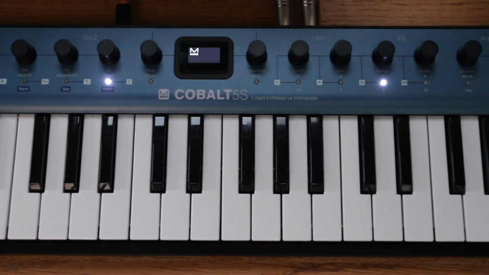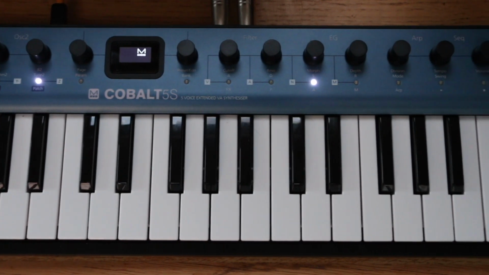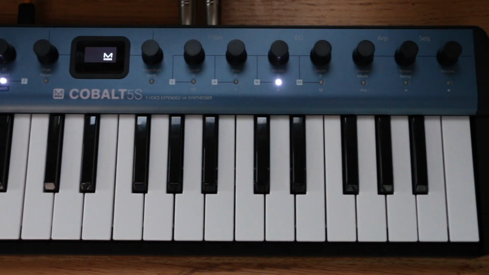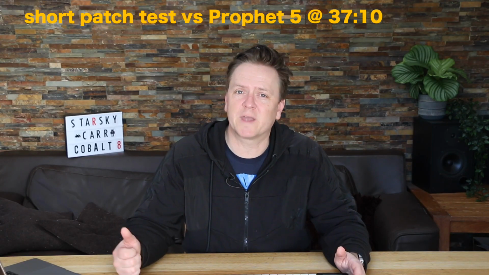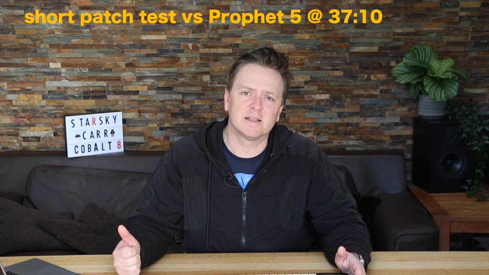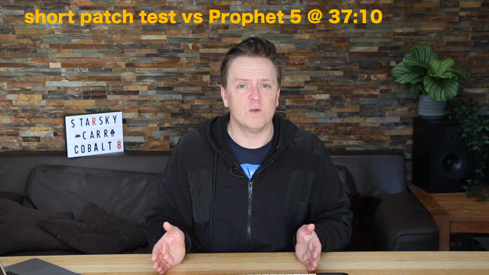But it also means that Modal are quite confident in it, because I do dig into things quite a bit, you know, and I really do pay attention to what they sound like. And I did review the COBALT 8 and I put it up against the OB6 and the microKOG just to show how virtual instruments have come on over the years. So maybe they're so confident in it, they're quite happy for me to take a look at this one.